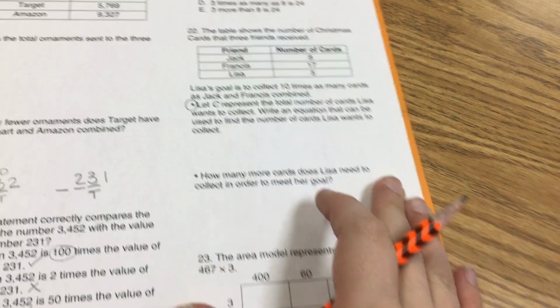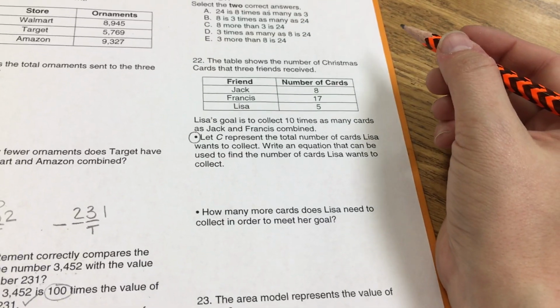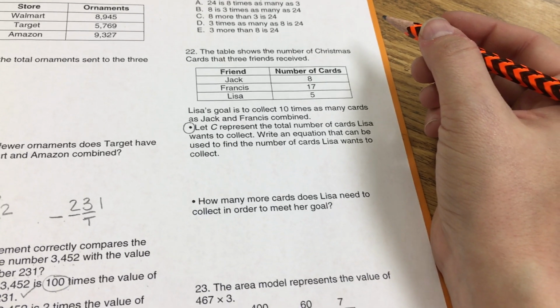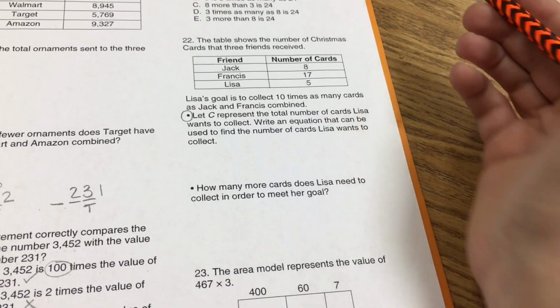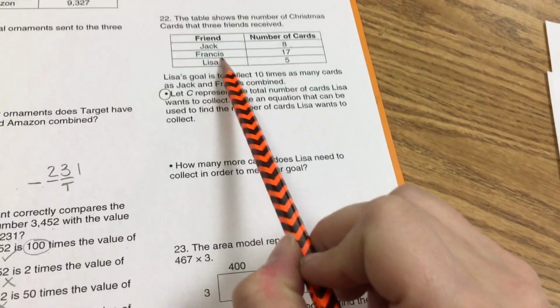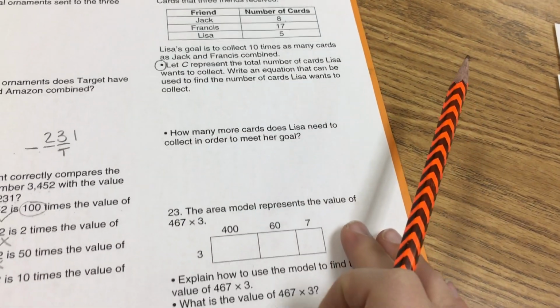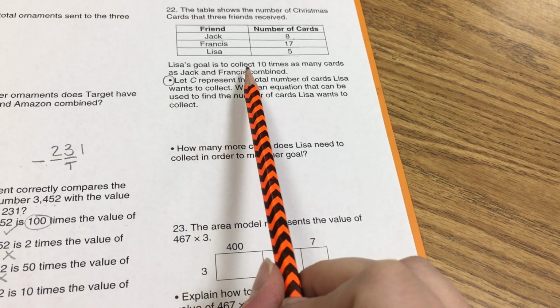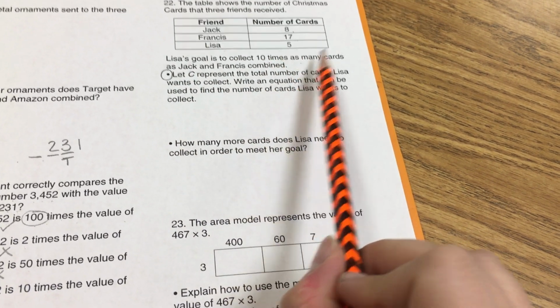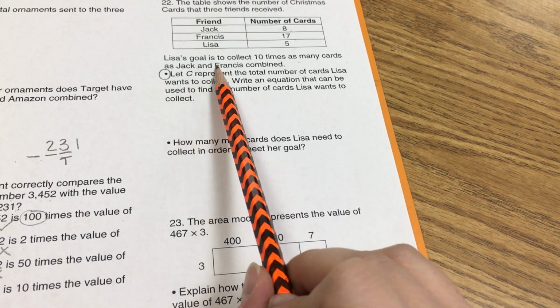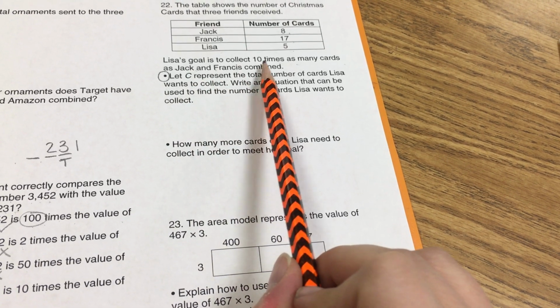Alright, last one. The table shows the number of Christmas cards that 3 friends received. So Jack received 8, Francis received 17, and Lisa received 5. Lisa's goal is to collect 10 times as many cards as Jack and Francis combined. So this is important.